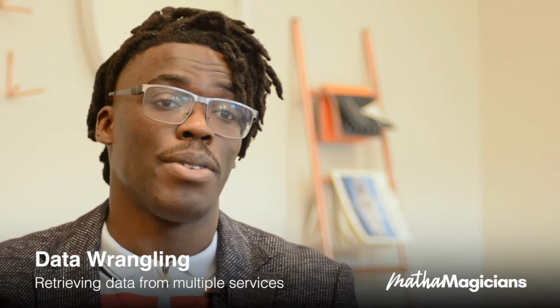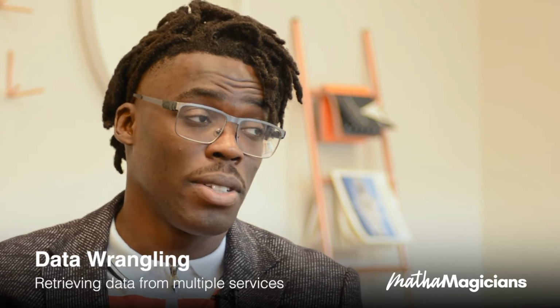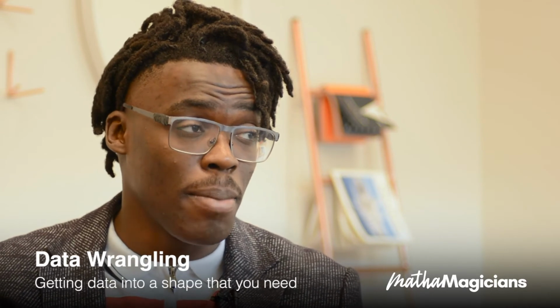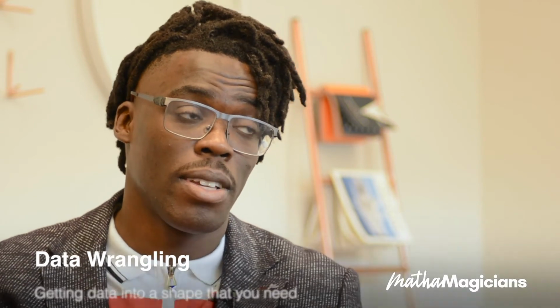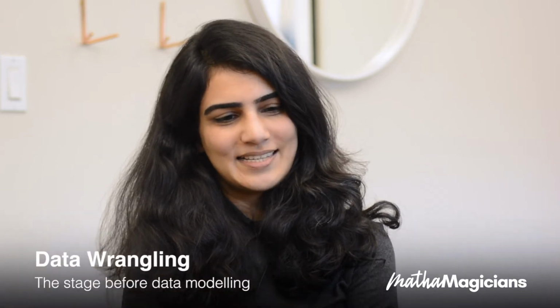Data wrangling, to my understanding, is getting data from maybe different sources. Perhaps you have data that exists in multiple SQL tables, and also getting that data into a shape that you need. It might be very dirty. Some parts might be missing, so you might want to just remove those parts entirely from your data set. Data wrangling is a lot of things. I think of it as a stage before you get to the data modeling.